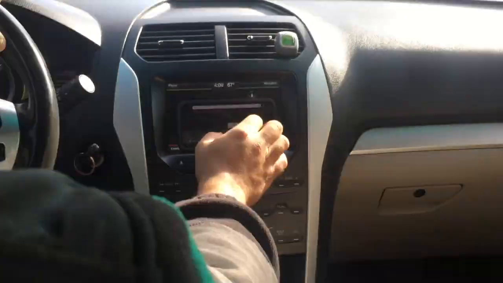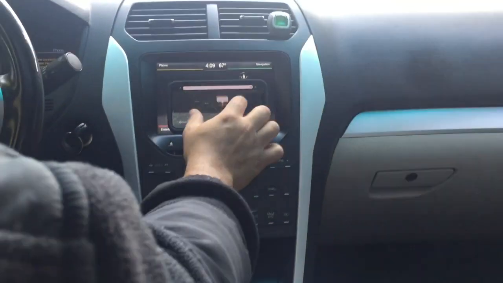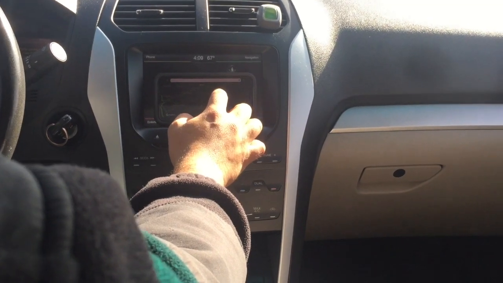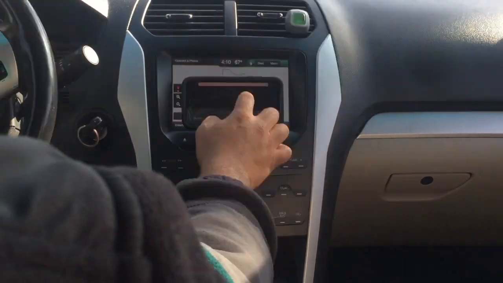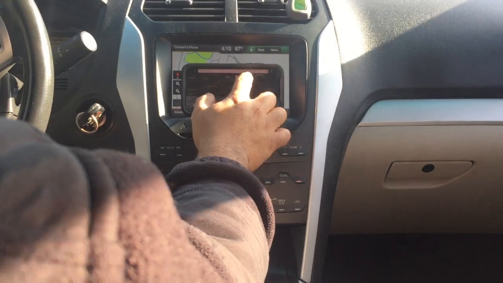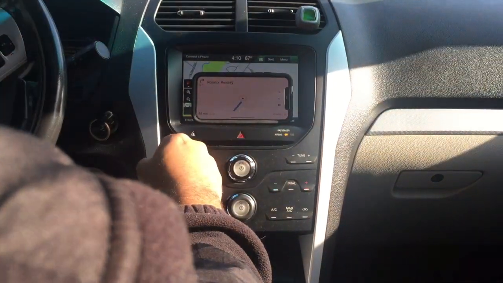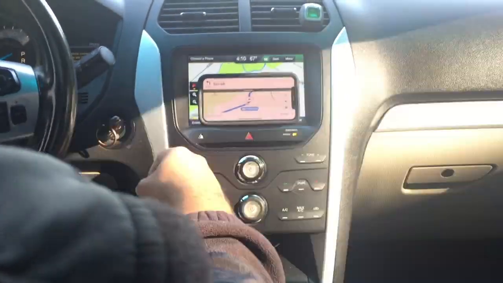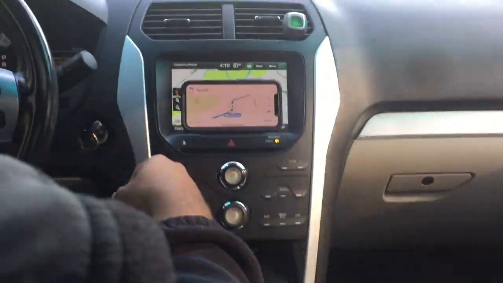Alright, let's zoom out. There's Cleveland. Let's say I want to go there. What I do is I'll press on the screen. I'll get that to pop up. And there I go. I have navigation and it tells me 54 minutes to get there.